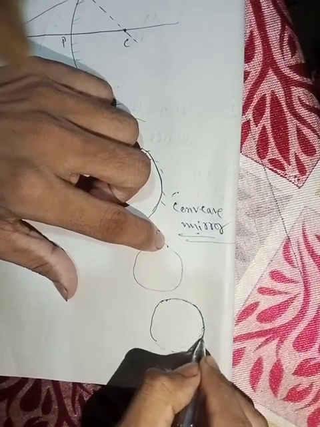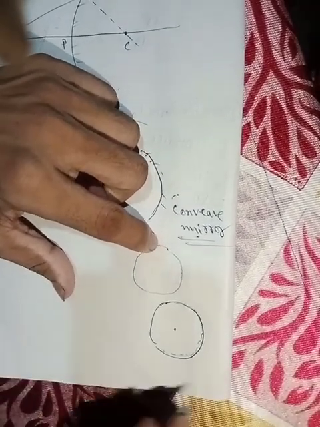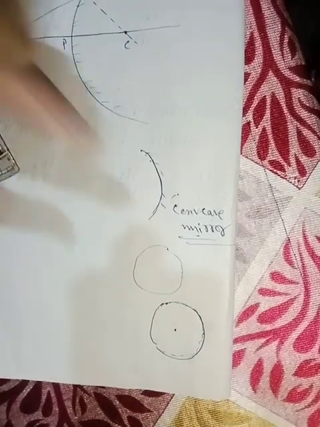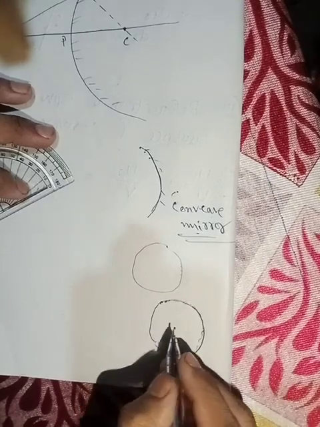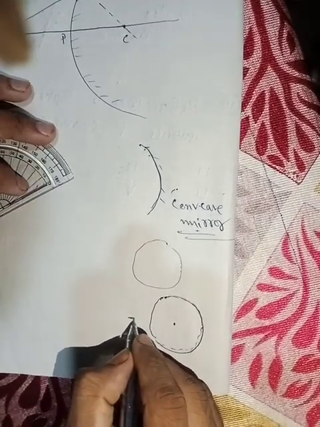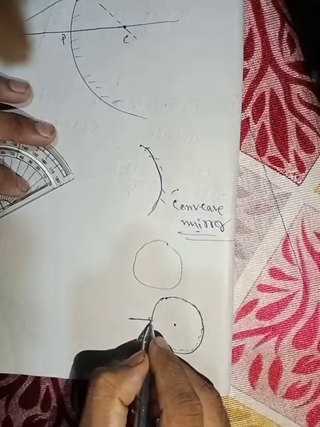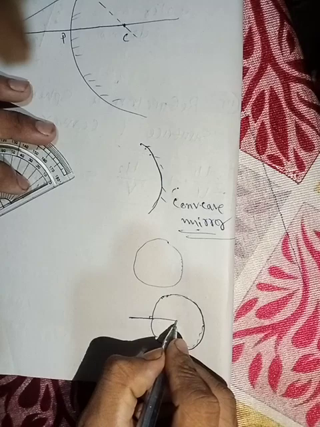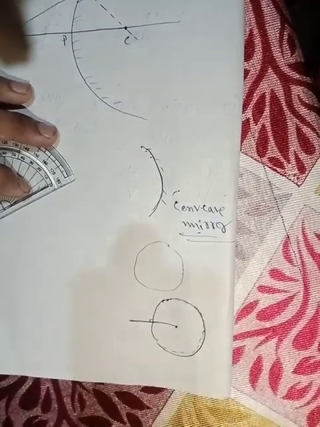Okay, you need to consider this point on the circle. When you want to draw the normal, you need to make a perpendicular, and it must go through the point on the circle. Then this is called the normal.